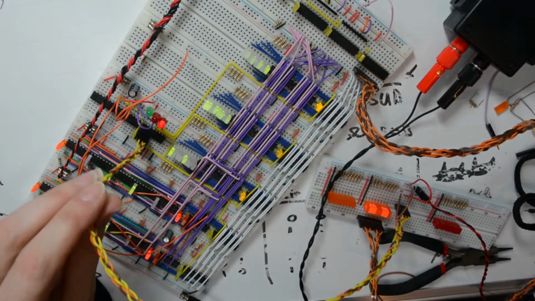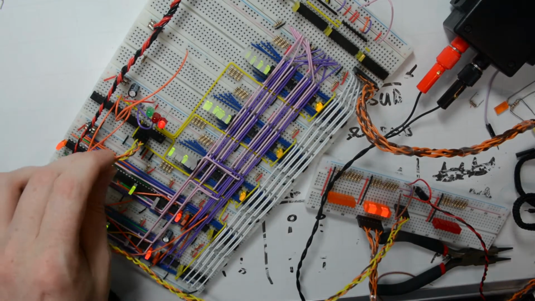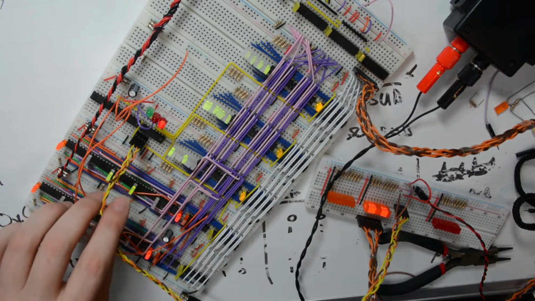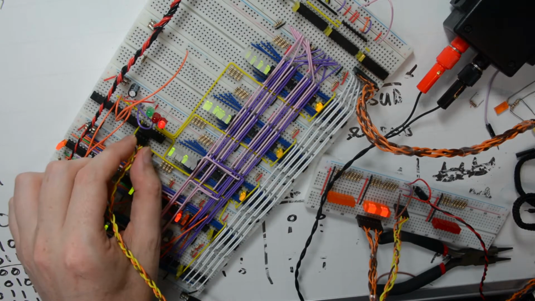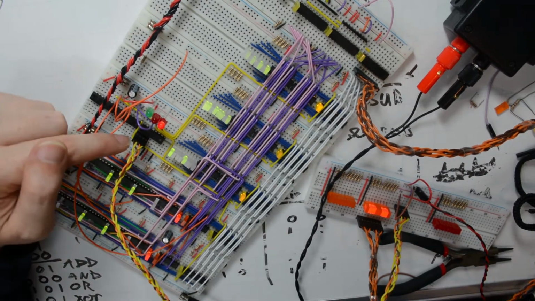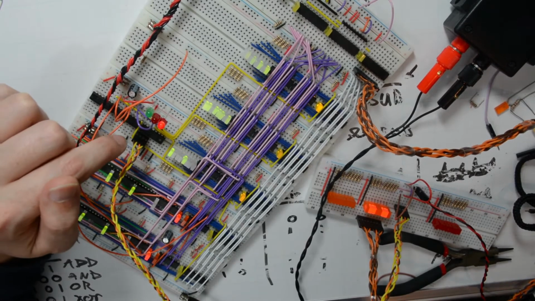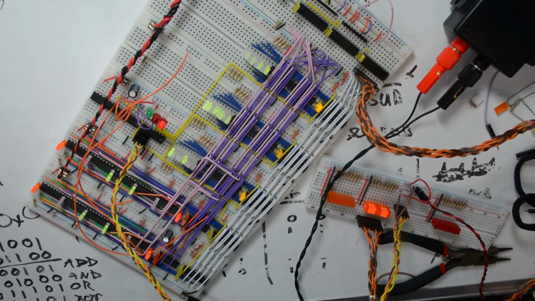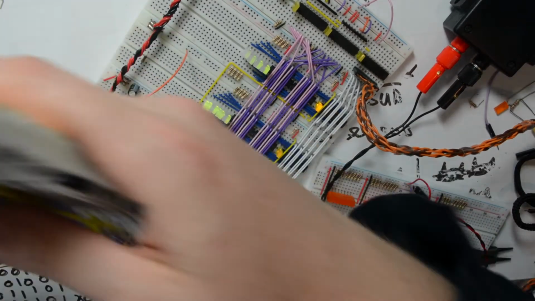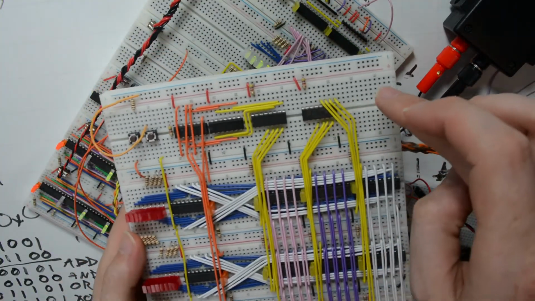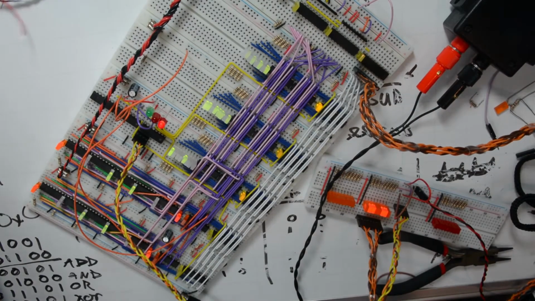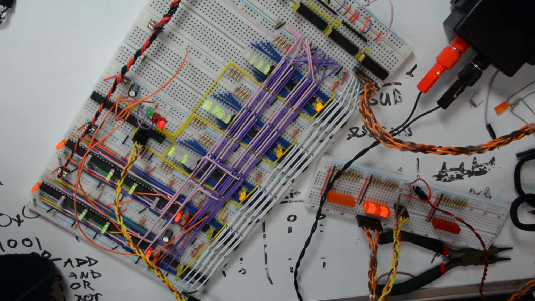In fact, so does the enable signal. So the enable is this outside yellow strand here, and it was actually these chips, the 74HC139 decoders that I use on the register board, that set the standard for how I would structure the control word.